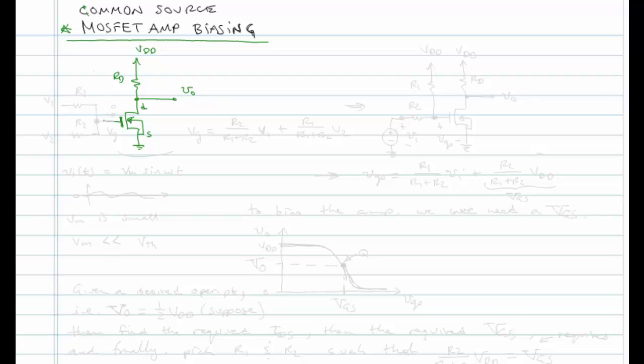Now we know that we need to bias the gate to a particular DC voltage in order to bias the drain current of the MOSFET to a particular DC current, which will then in turn bias the output voltage to a DC output voltage. But we've always assumed that that biasing can be supplied by the signal that is coming in to the amplifier. And ideally, you'd really like the amplifier itself to take care of the biasing, and then for the input signal, the signal that is needing to be amplified, we'd like for that signal to not have to worry about the biasing.